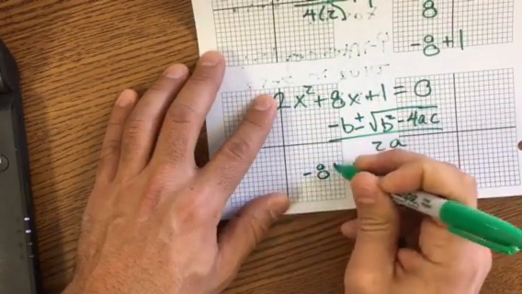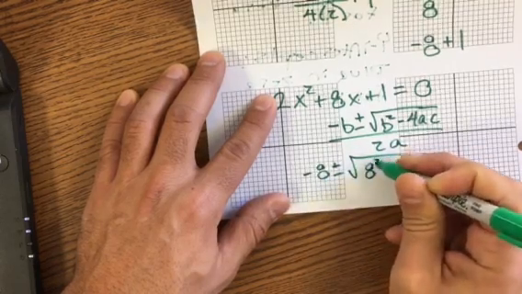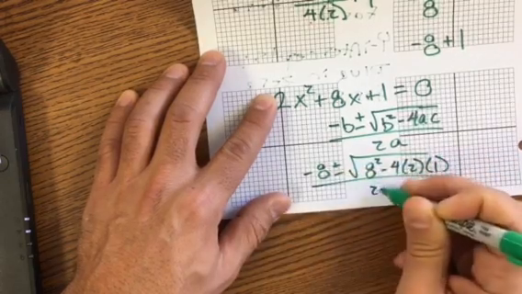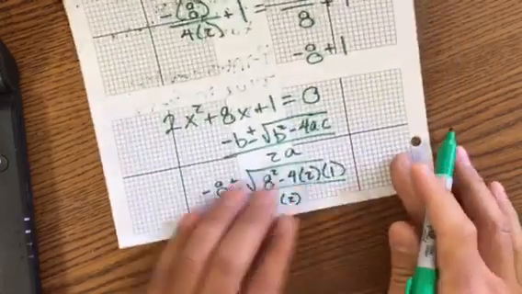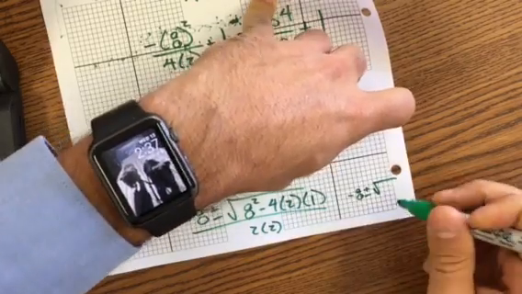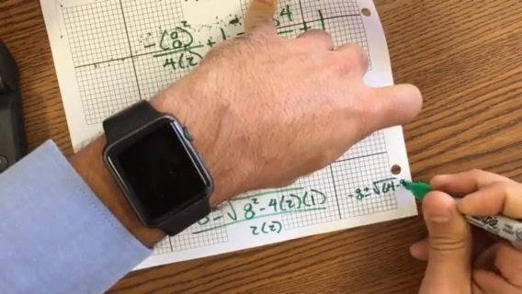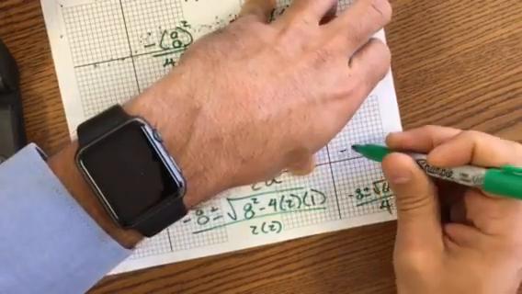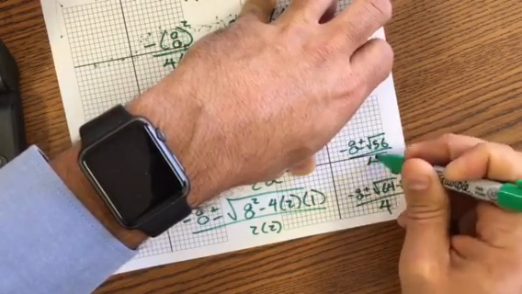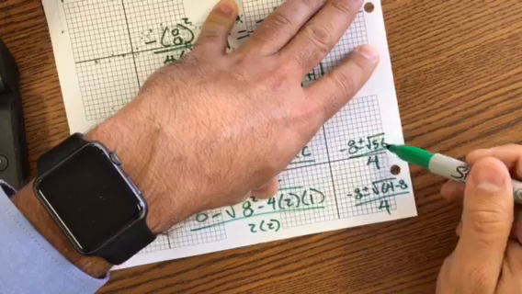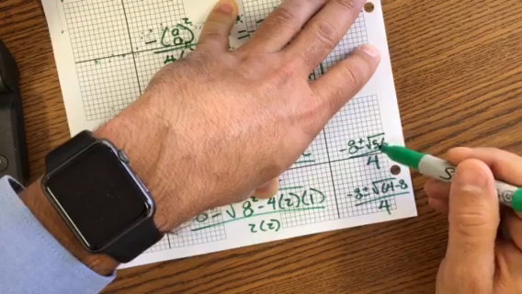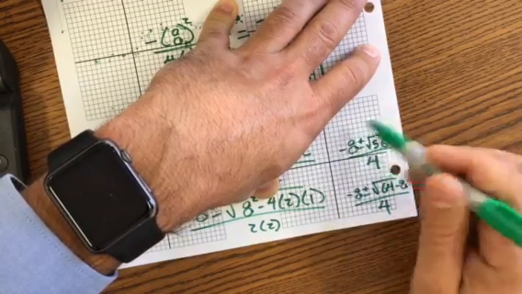I'm going to do negative 8 plus or minus the square root of 8 squared minus 4 times a, which is 2, times c, which is 1, over 2 times a, which is 2. That gives me negative 8 plus or minus the square root of 64 minus 8 over 4, which gives me negative 8 plus or minus the square root of 56 over 4. I don't know what the square root of 56 is. I would have to put that in the calculator, and I think it's going to give me a decimal. So I'm going to leave it like this.